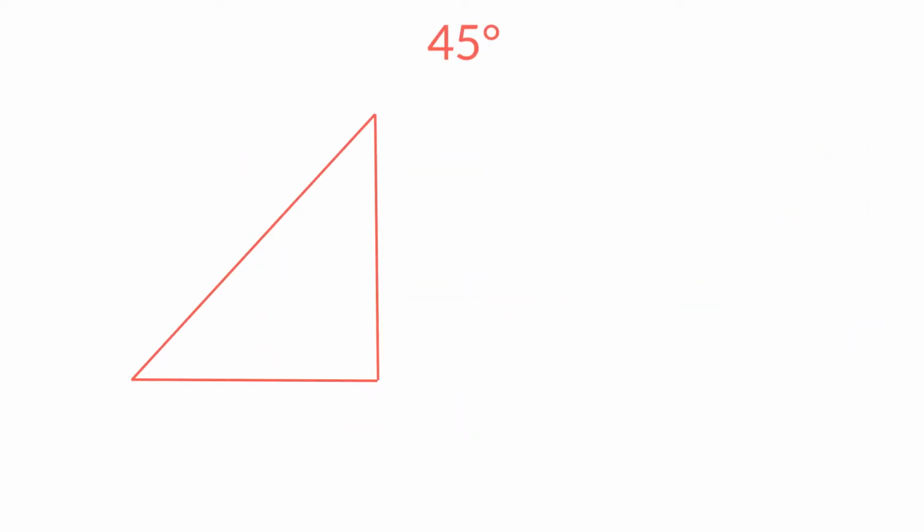Let's start with a special triangle for 45 degrees. So I'm going to start by constructing a right-angled triangle. Now, if one of the angles is 45 degrees, what will the other angle be? Surely it will also be 45 degrees, because the angles in a triangle add up to 180. The first angle is already 90, so I must be left with 45 and 45.